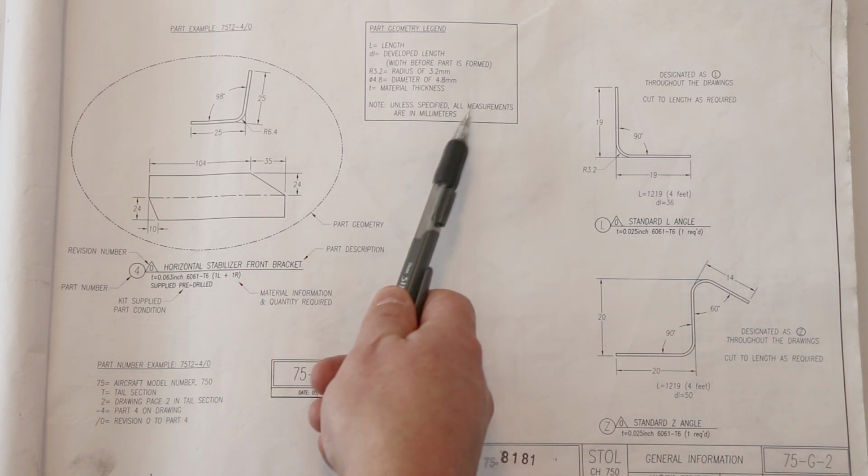And the thickness of the material that you're using, at least here in the United States, is generally given in thousandths of an inch. So your standard part thickness might be 25 thousandths of an inch. That's the thickness of the stock that you're using to fabricate the part. But most of the measurements that you're going to be drawing onto the piece of stock, or laying out on a form block, or laying out for some type of fixture, are going to be in millimeters. So that's what they're telling you here: unless specified, all measurements are in millimeters.